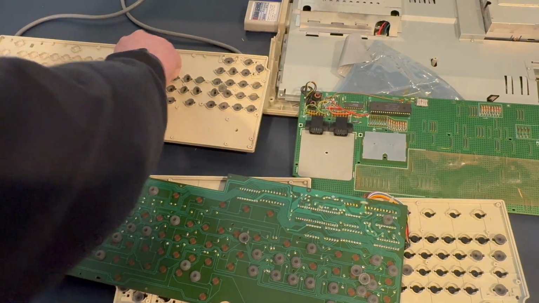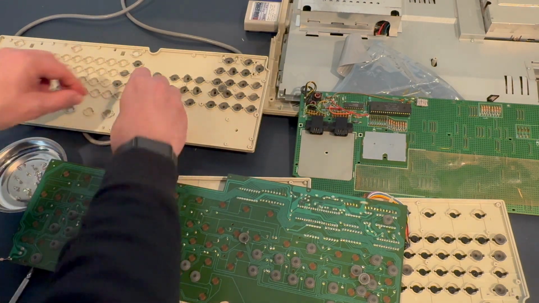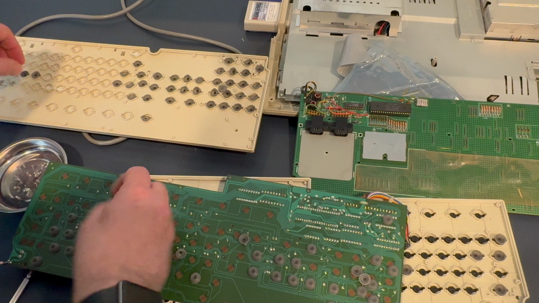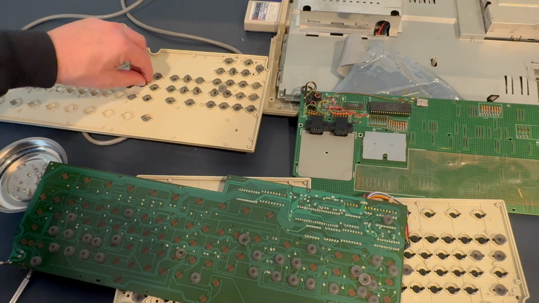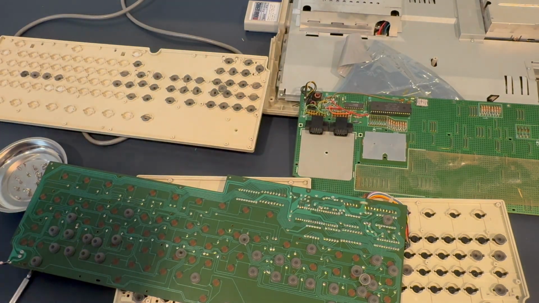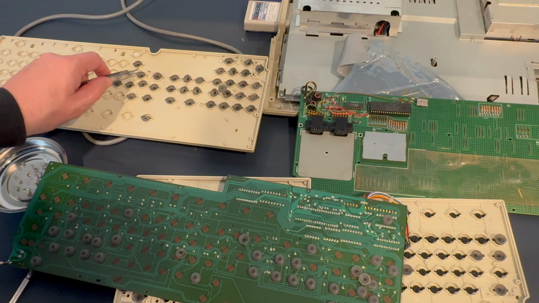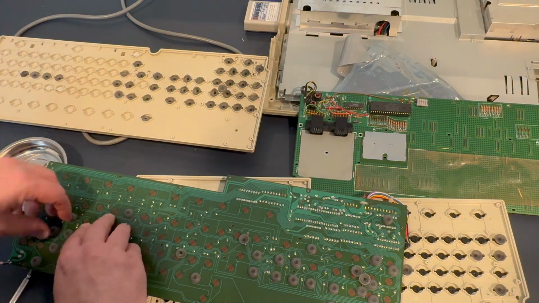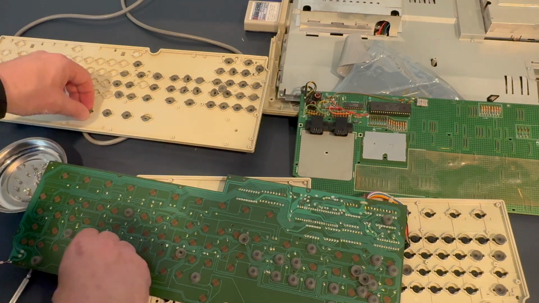I need to remove this one. Oh, we'll leave it in. We'll have an extra dome in there because I have this extra one right here. So this enter key will be extra robust. Now I'm going to take it out, if I can find the tweezers. There we go. This one. There's always an empty one by the enter key.